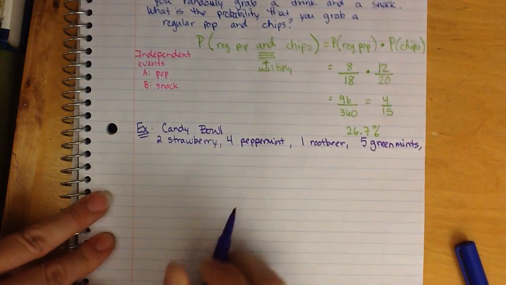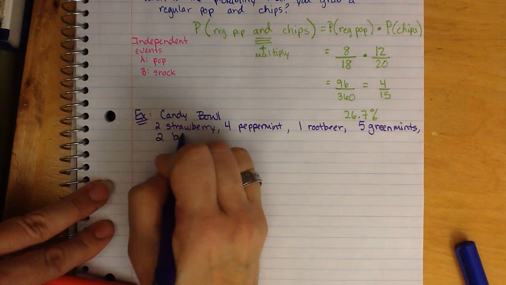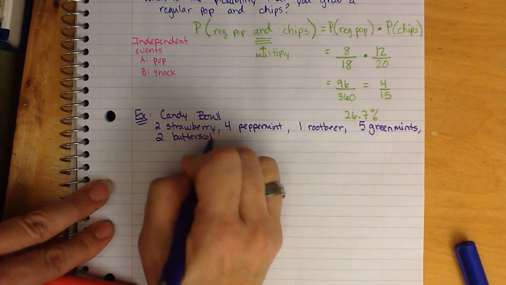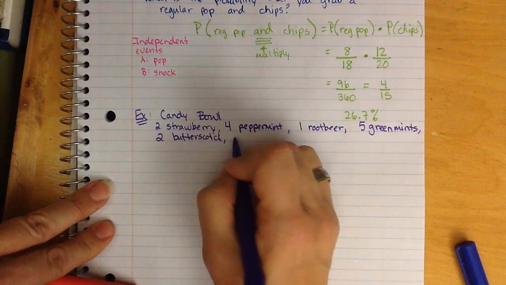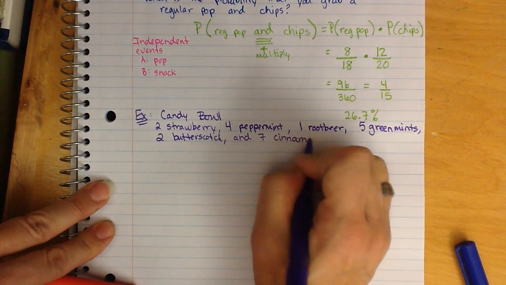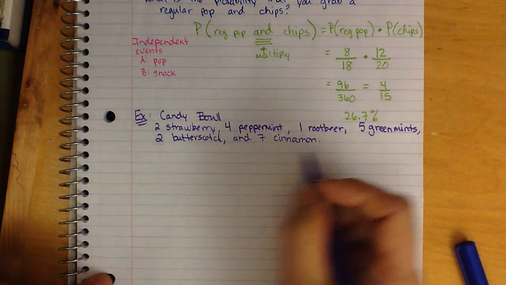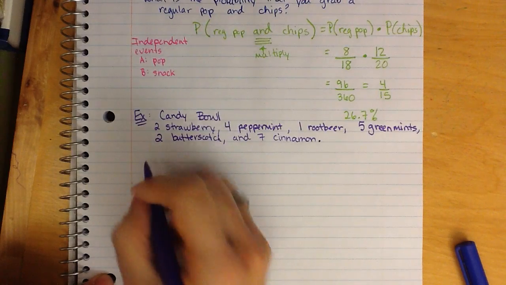Sometimes we call those spearmint, but I'm calling them green mints. 2 butterscotch, and 7 cinnamon.